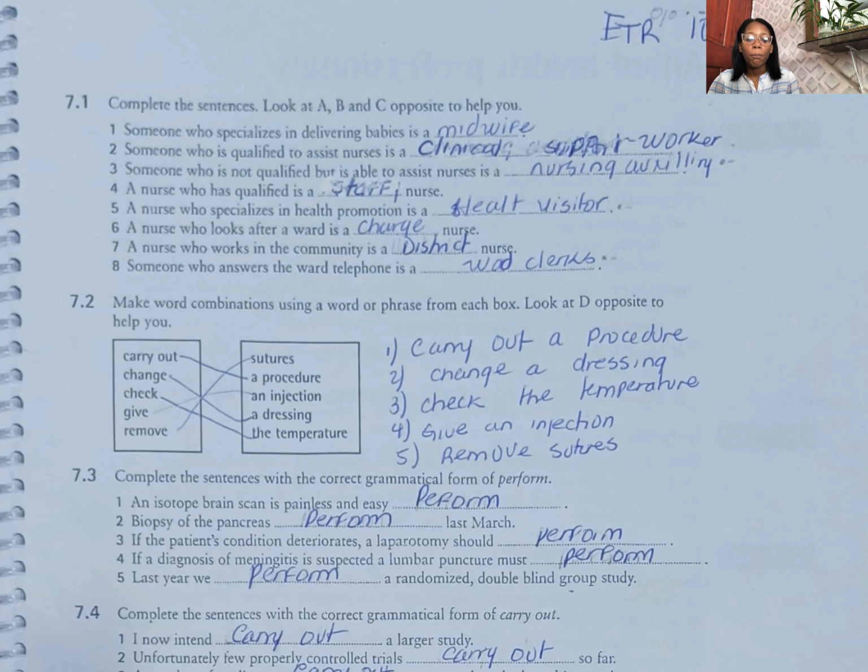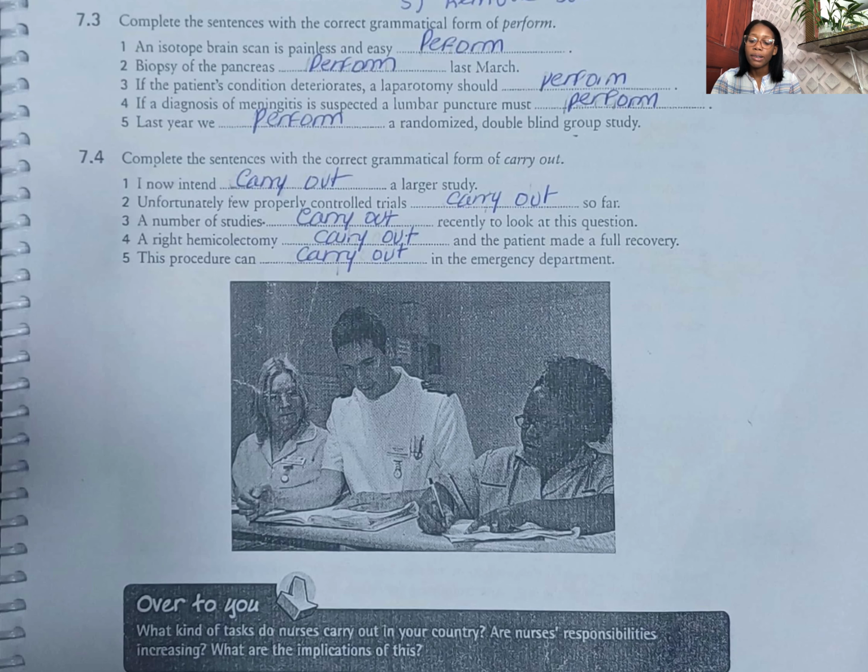Exercise 3. Complete the sentences with the correct grammatical form of perform. 1. An isotope brain scan is painless and easy to perform. 2. A biopsy of the pancreas was performed last March. 3. If the patient's condition deteriorates, a laparoscopy should be performed. 4. If a diagnosis of meningitis is suspected, a lumbar puncture must be performed. 5. Last year we performed a randomized double-blind group study.